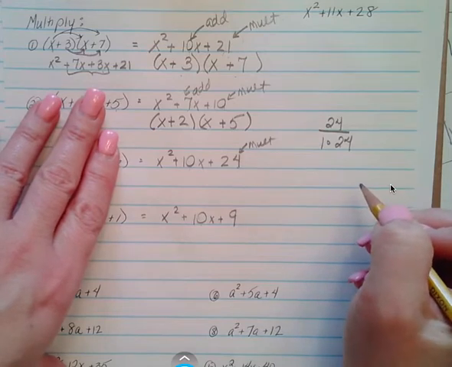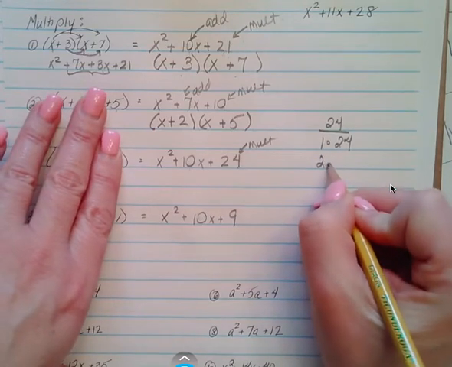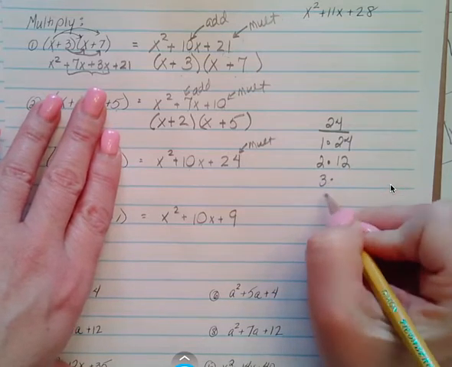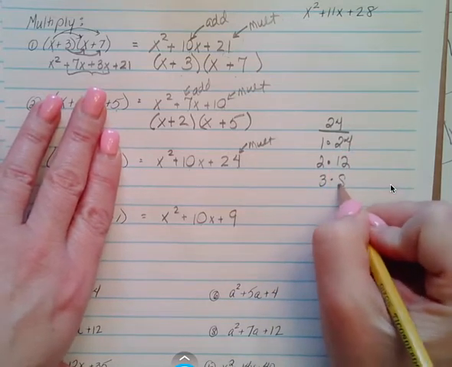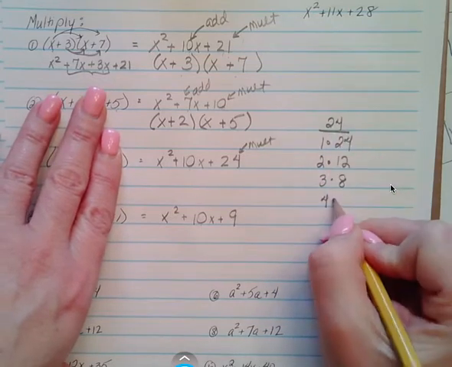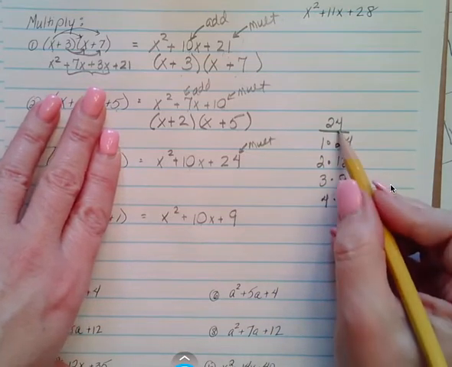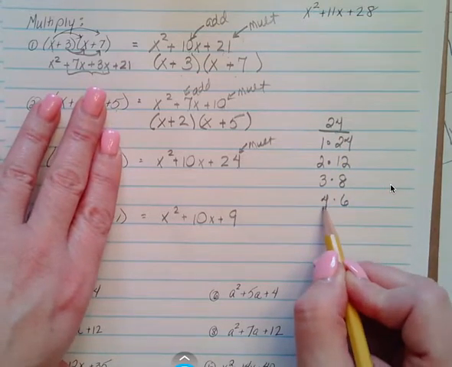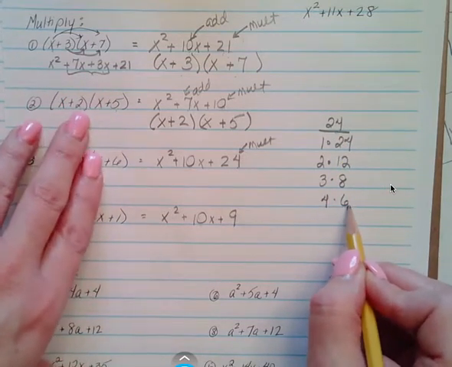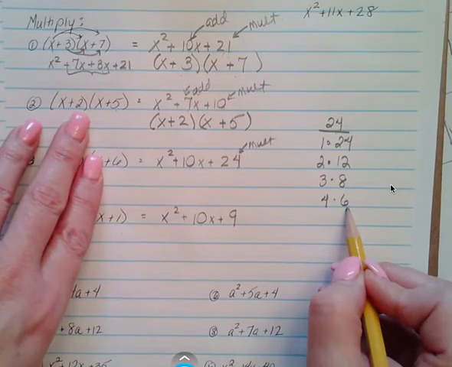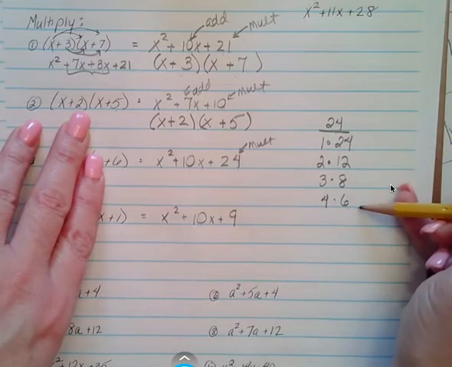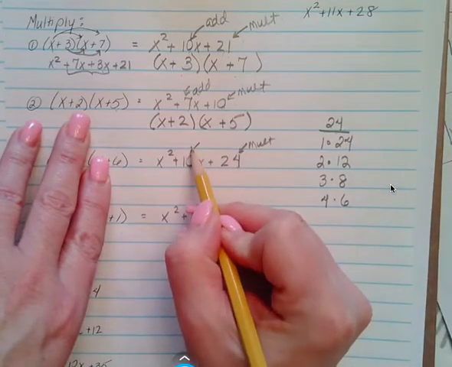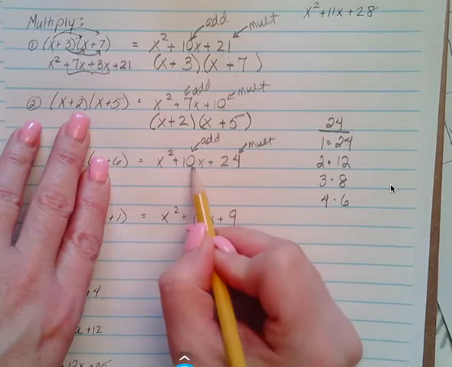We don't always have to do everything in our heads. 2 times 12. 3 times 8. 4 times 6. And 5 doesn't go into 24. 6 does, but I already did 6 times 4. So as soon as I start repeating numbers from this column, I'm done. These are all of my pairs of numbers that will multiply to give me 24. Now remember, I'm looking for the pair of numbers that will add to give me 10.